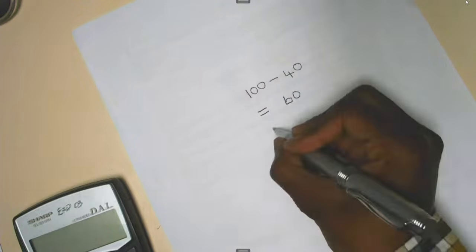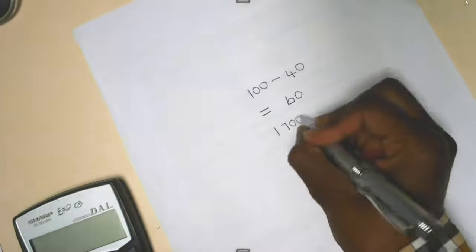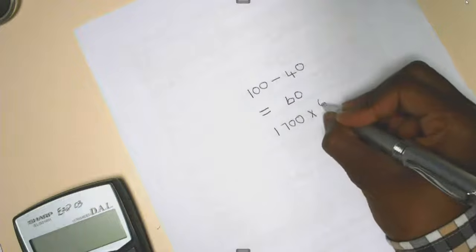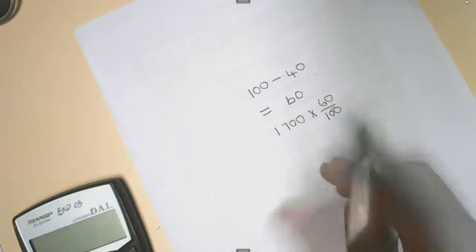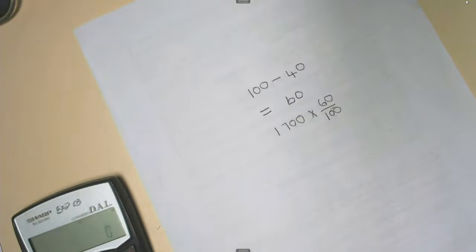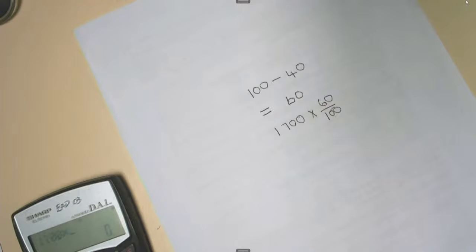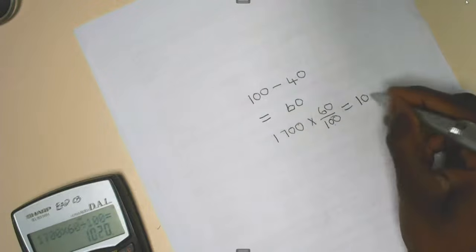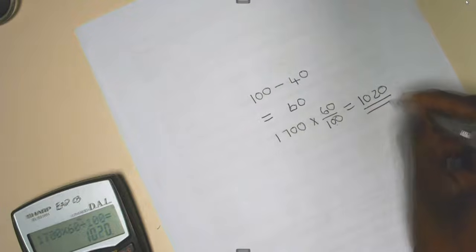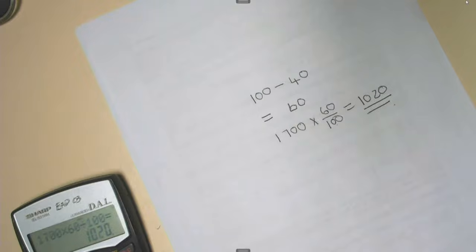Now the next movement will be, how much does he owe us? He owes us 1,700 multiplied by 60 over 100. Why over 100? Because this was the original debt. So 1,700 multiplied by 60, divided by 100, gives us 1,020. This is the figure we will never get anymore. It's the bad debt. Now we need to write it off.